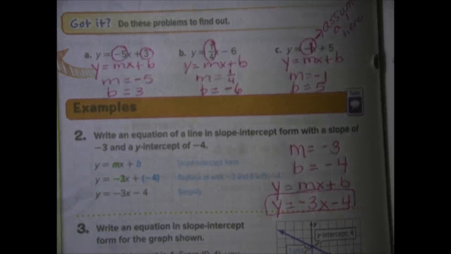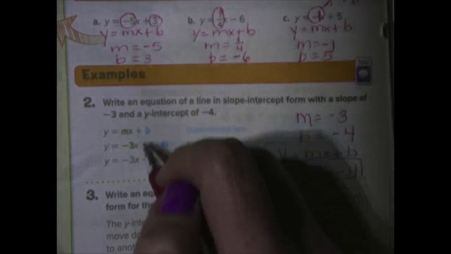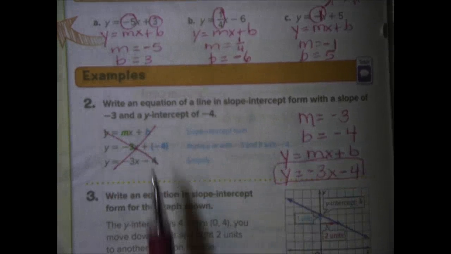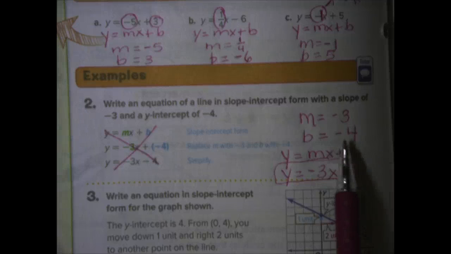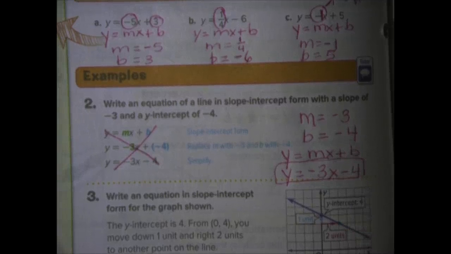So our equation is y equals -3x minus 4. Those are pretty easy to do. And again, notice that I did not use this because I don't like that plus a negative. And I like to just go and realize that -4 makes this -4.